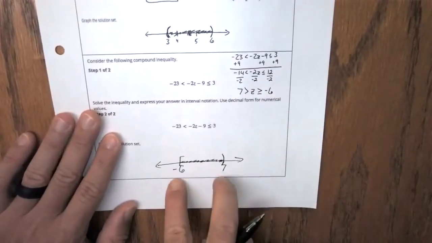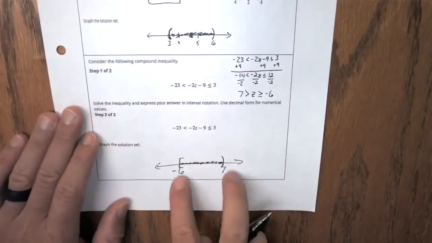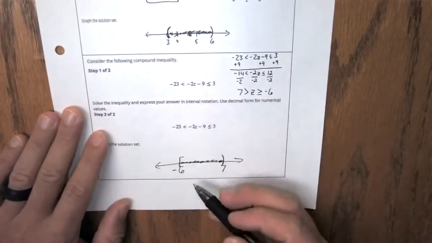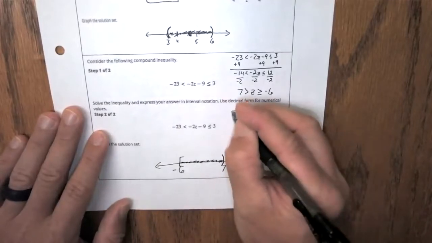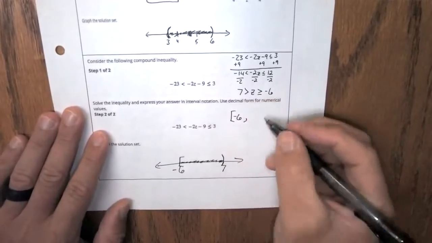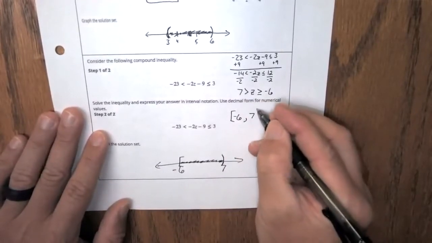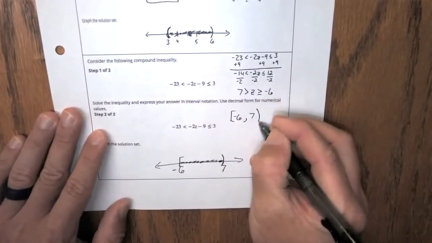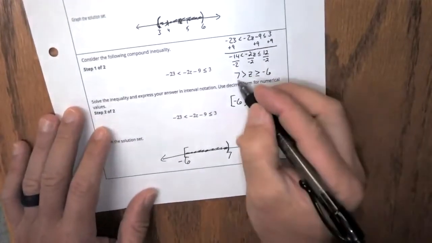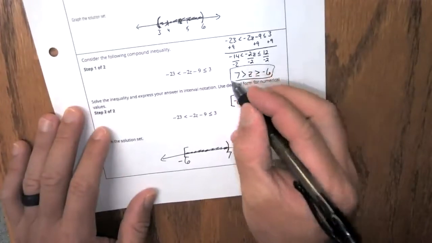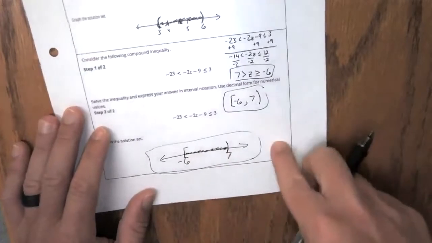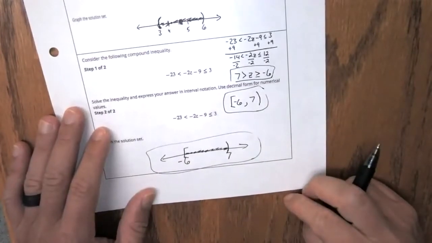Okay, so again, graphing's easier to me because then you can take this and move it straight up. Okay, interval notation, it should be a bracket. What number goes in there? Negative 6. Comma, what number's next? 7. And then a parenthesis. Those are the answers. Questions on that?